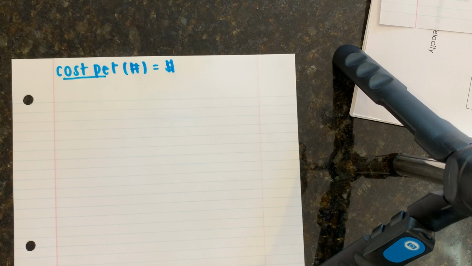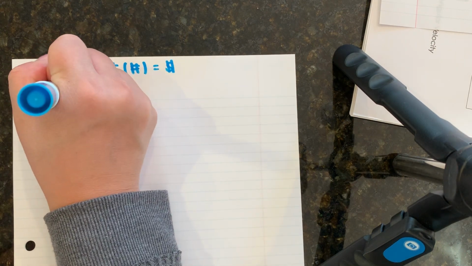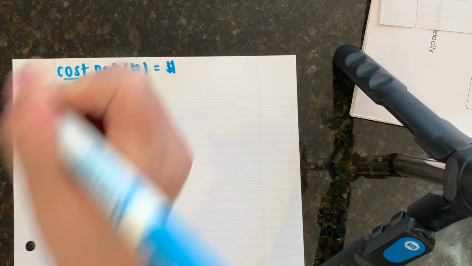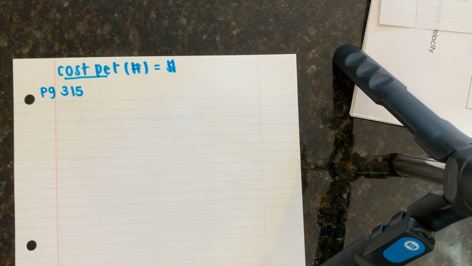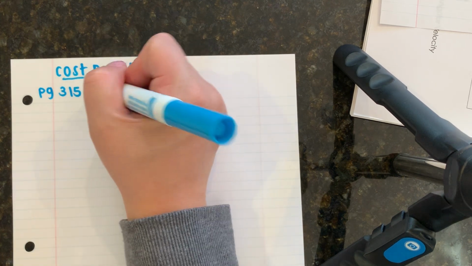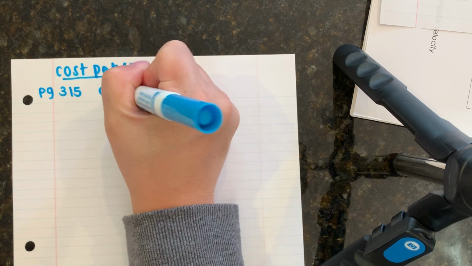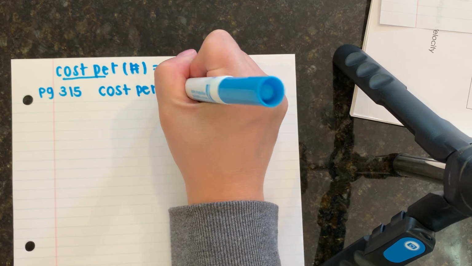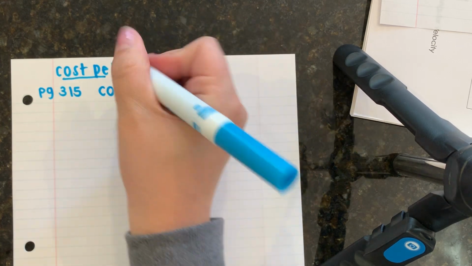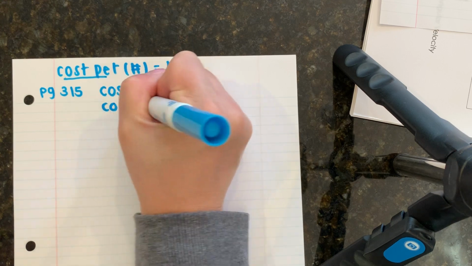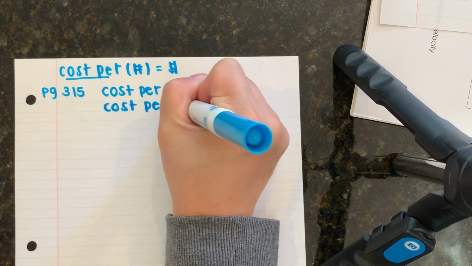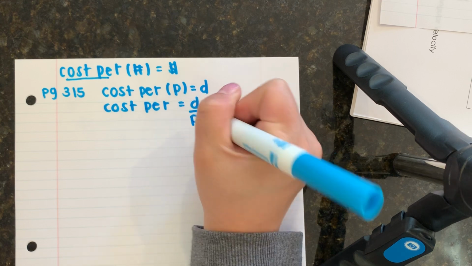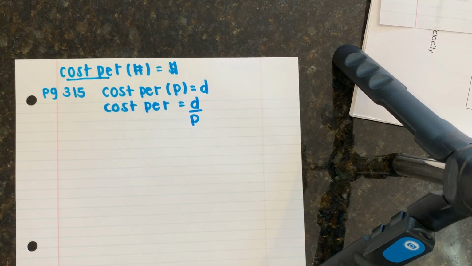So if we look at page 315, I'm looking at the first example. It says Peter purchased P pencils for D dollars. So all I'm looking for is solving for that cost per, or my rate. I know that he is purchasing P pencils for D dollars, which means that the cost per pencil is going to be D over P. And that all comes from the first sentence.